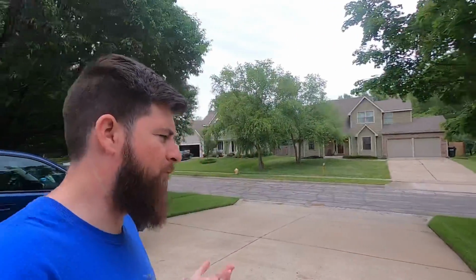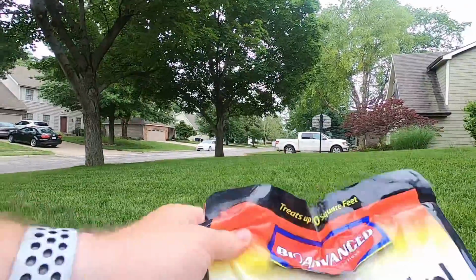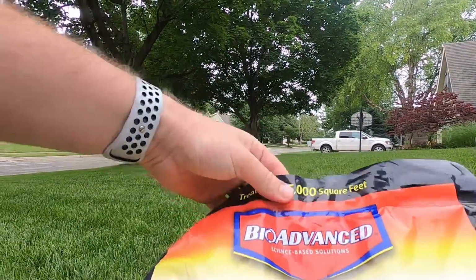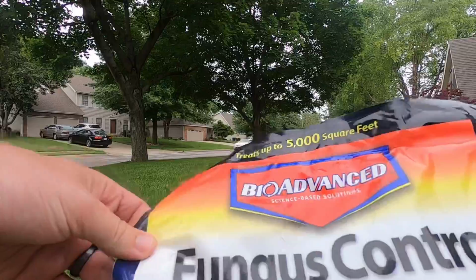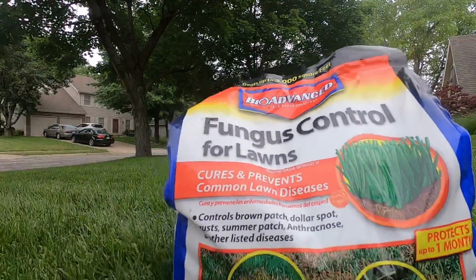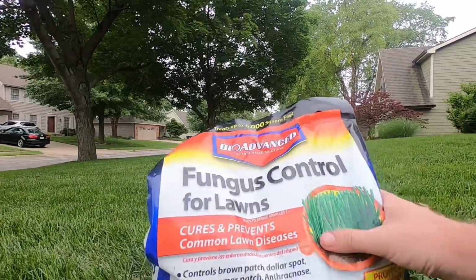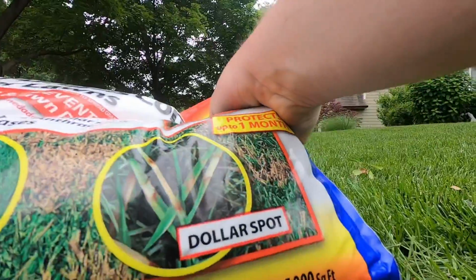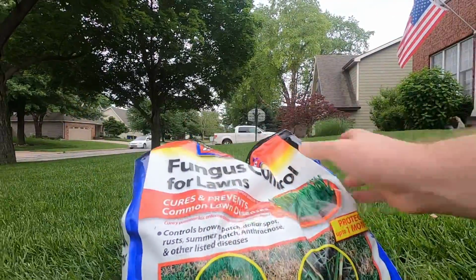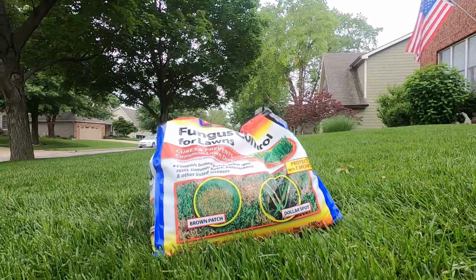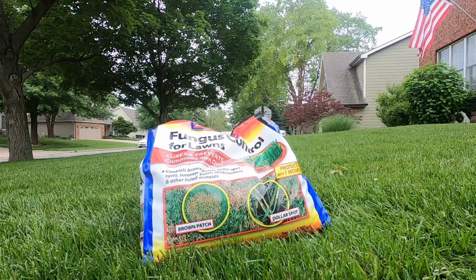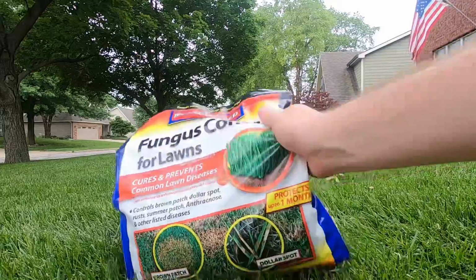All right, so now that you know what fungus is, how do you fix it? There's a couple really good products out there. There's two that I highly recommend, and you can find them pretty much anywhere nationwide. You have Scott's Disease X, but today we are going to be talking about BioAdvanced fungus control for lawns. And if you notice, this one will list a bunch of diseases and show you, hey, here's some dollar spot, here's some brown patch, which I just gave you a little bit of examples of both. But again, it just doesn't really matter about the type of fungus you have. This is really going to take care of it, and it does a really good job.